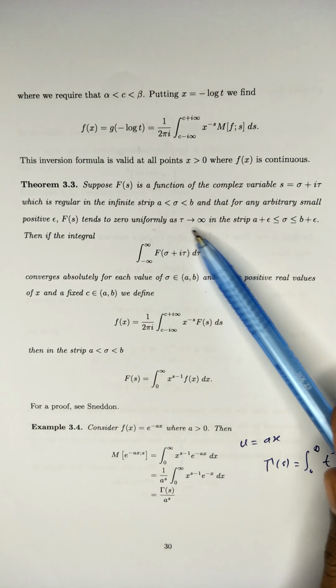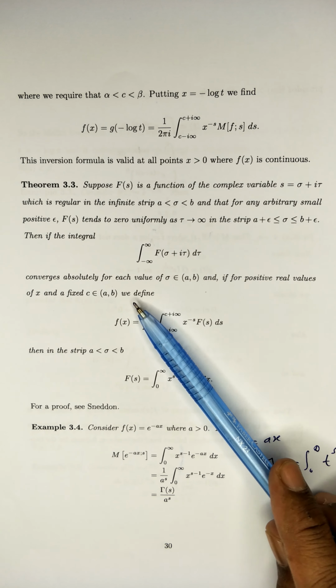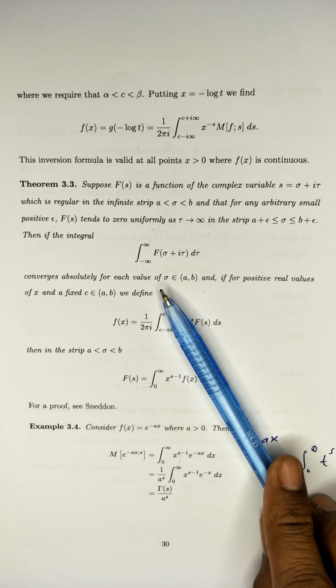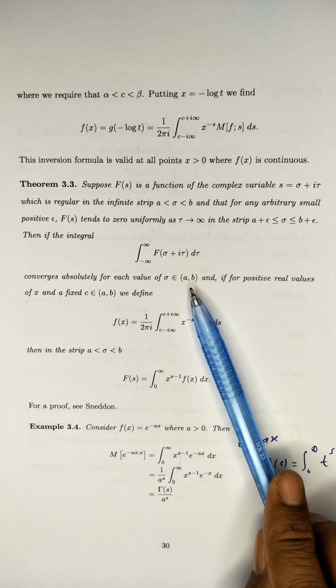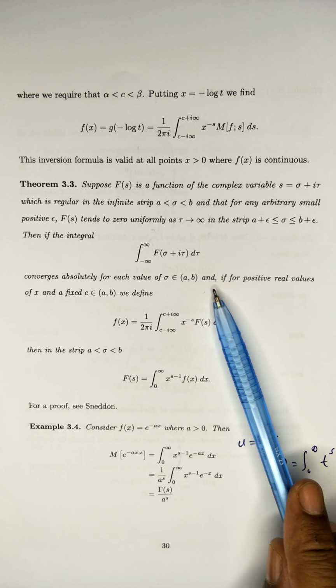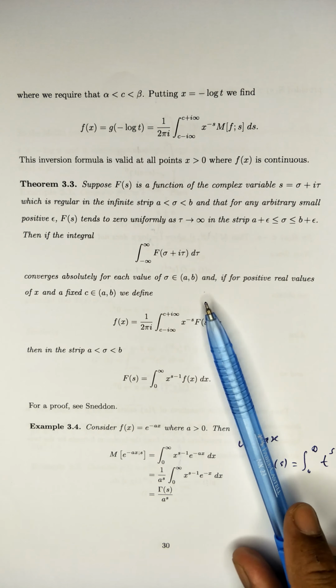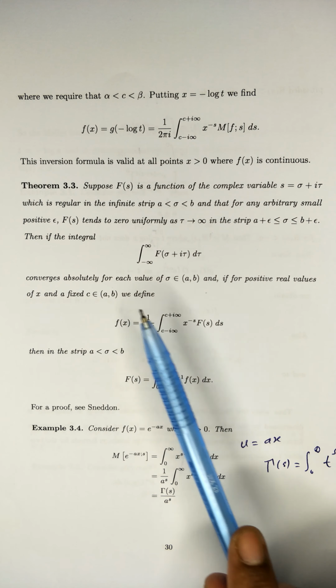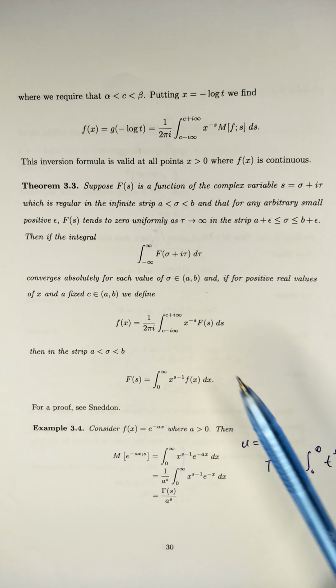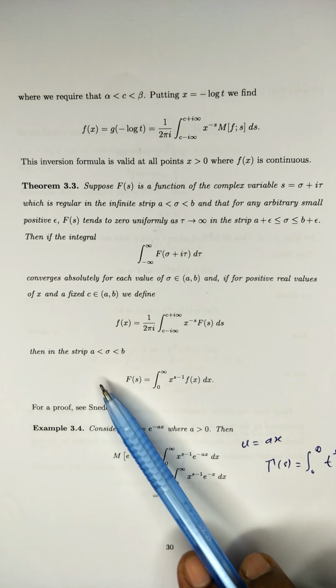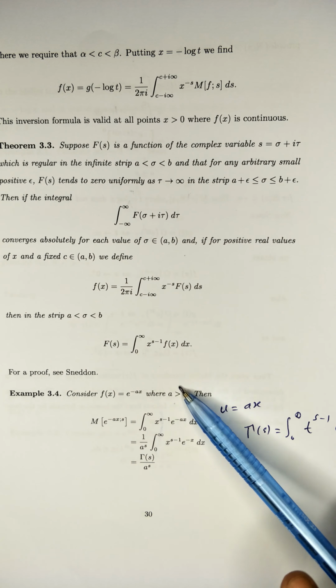Then if the integral converges absolutely for each value of gamma in (a, b), and if for positive real values of x and a fixed c in (a, b), we define this, then in the strip (a, b), we have this.